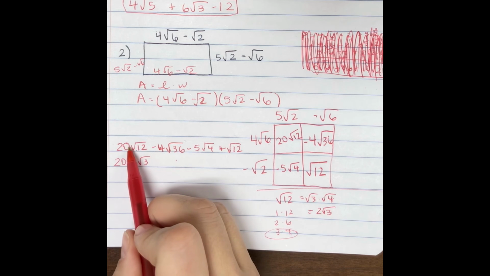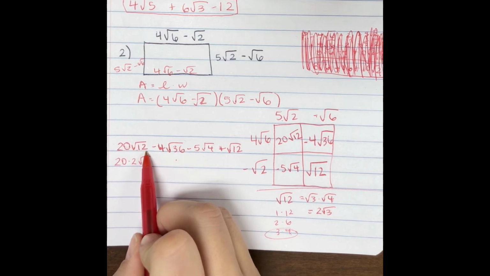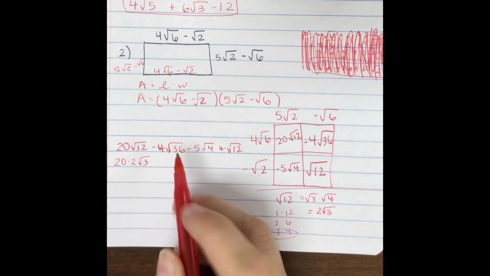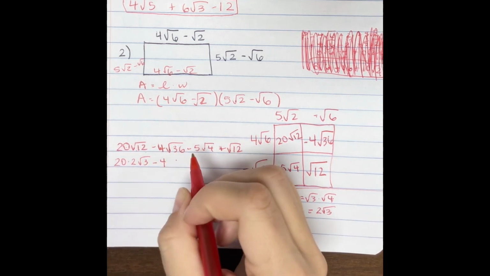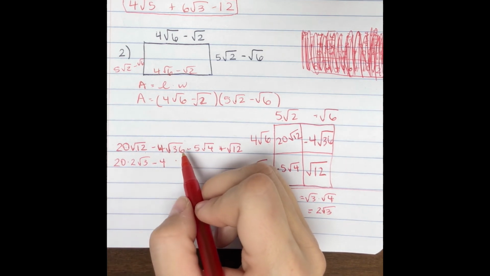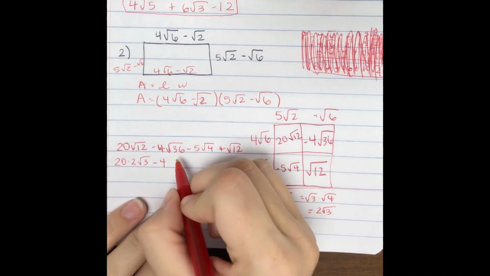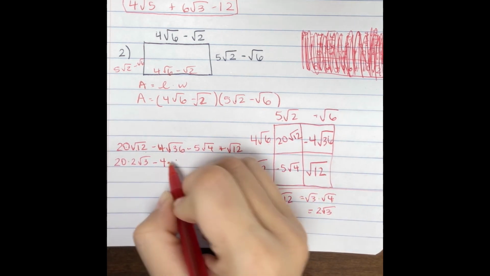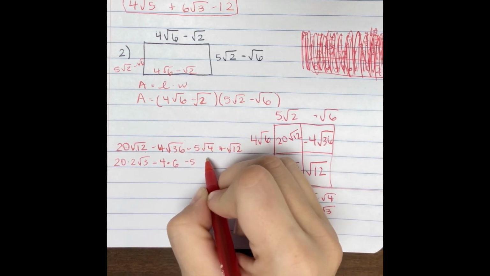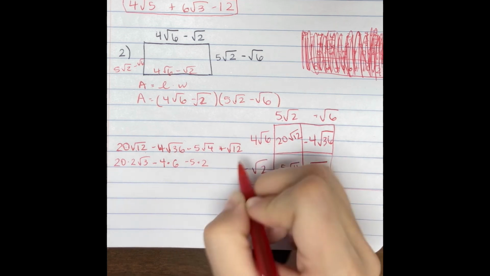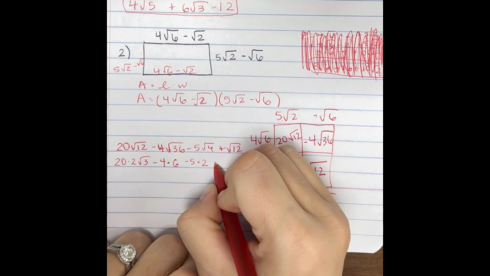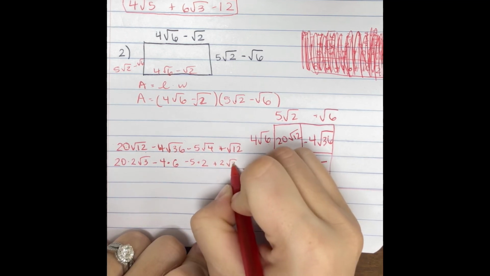They're multiplied because this is 20 times square root of 12. So if I replace square root of 12, then this is 20 times what I replaced it with, which is 2 square root of 3. Minus 4 square root of 36. We know that simplifies because square root of 36 is a perfect square. So this simplifies to be 6. So we get times 6. Minus 5, and the square root of 4 is 2. So we get times 2. And then we already know square root of 12 simplifies to 2 square root of 3. So plus 2 times the square root of 3.